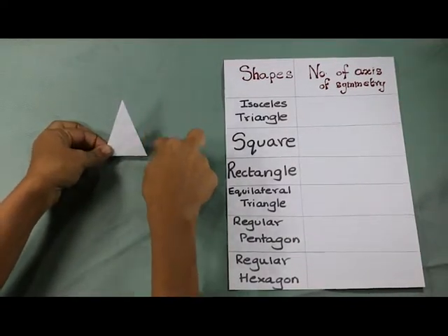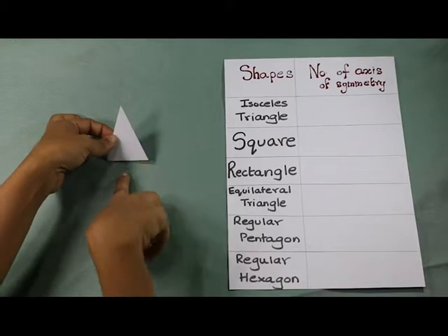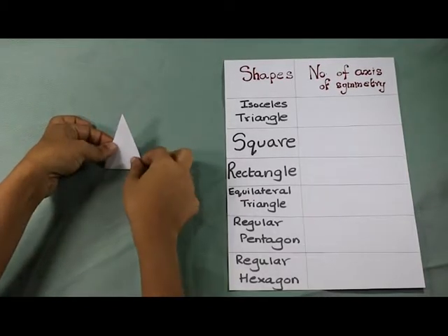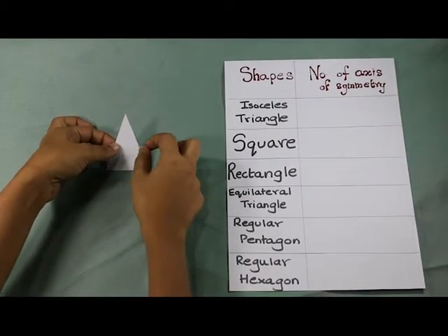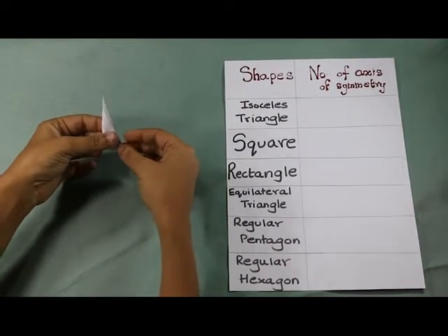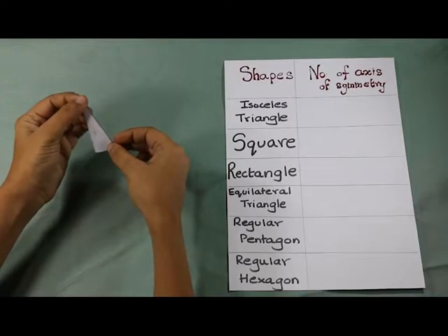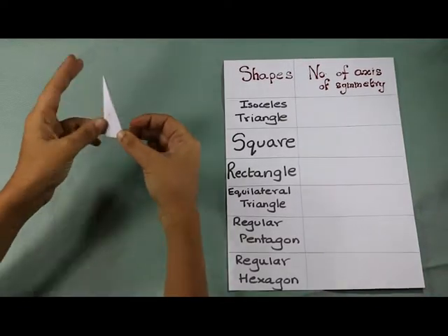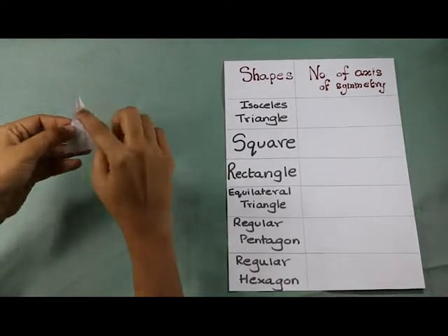The isosceles triangle has 2 equal sides, but the third side is not equal. Let's try folding the isosceles triangle from the first side. The 2 sides overlap perfectly. This means that the center line becomes an axis of symmetry.